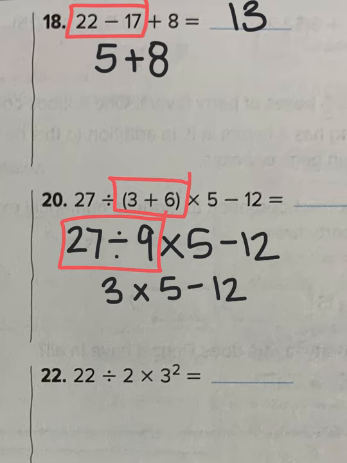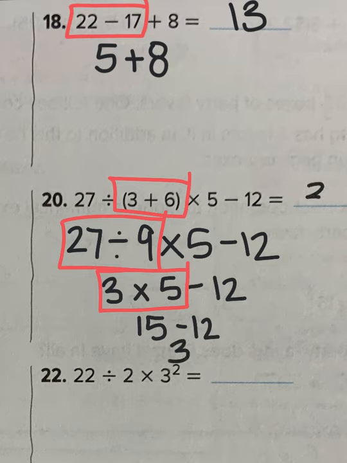Still staying with the same step of multiplying and dividing from left to right. My next step would be to multiply. Just 3 times 5, it's 15. Bring down the rest of my expression. Leaves us with 15 minus 12, which leads us to our last step, which would be add or subtract from left to right. So we're going to do our subtraction here, which is 15 minus 12, and that gives us 3.